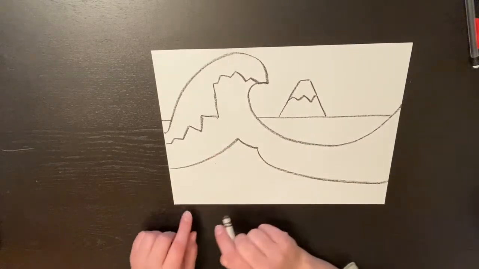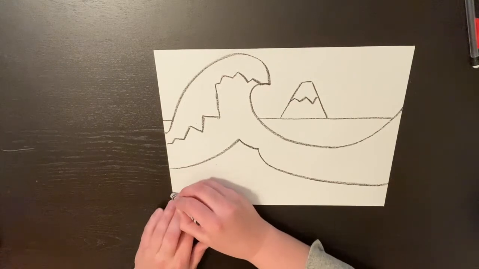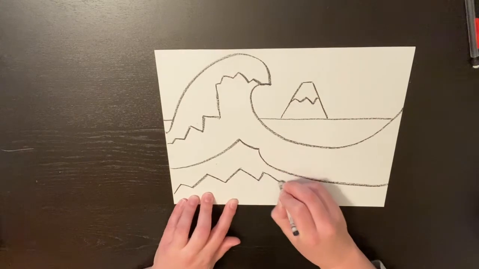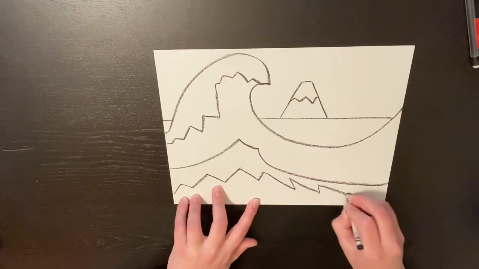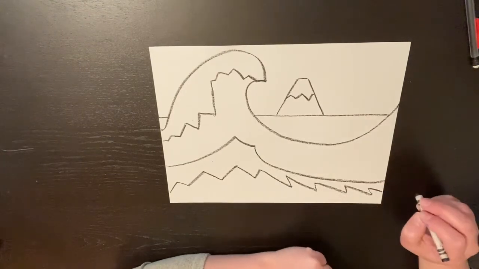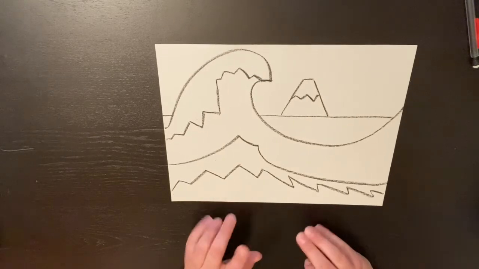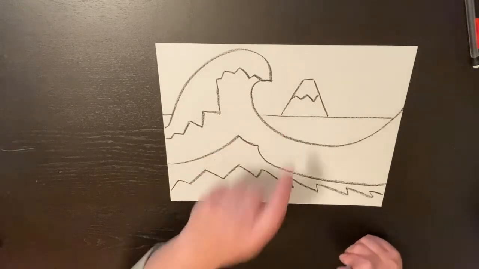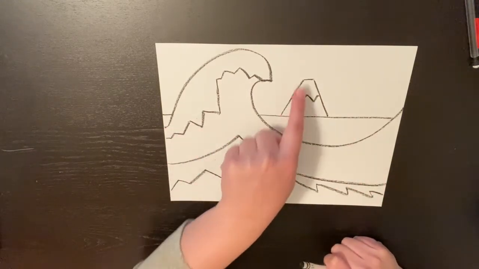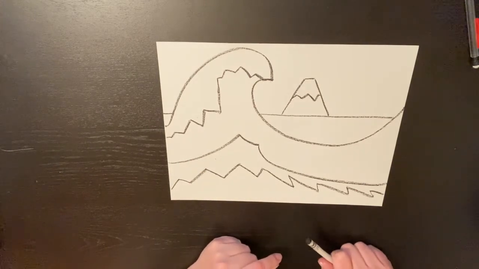And then down here on our bottom one, we're going to do that same thing. So on this left side, we're going to start doing some zigzags. And then they get kind of like long and skinny zigzags as it goes around like that. Okay, so you should now have your foreground, your middle ground, and your background showing the curved lines, the straight horizon lines, straight mountain, and we have our zigzags to show our white caps.